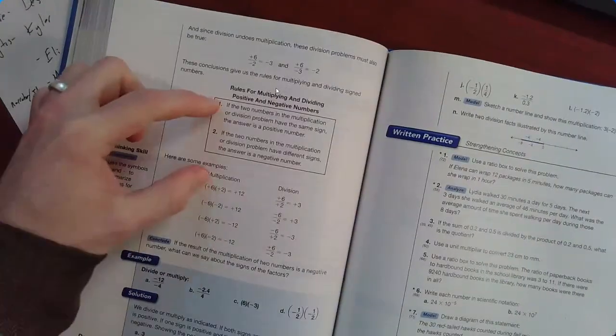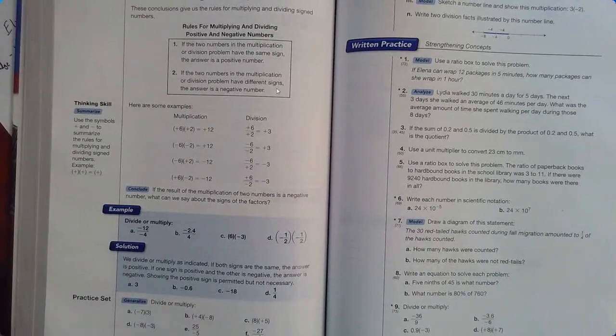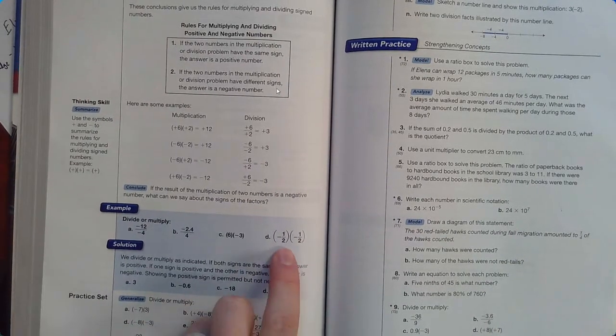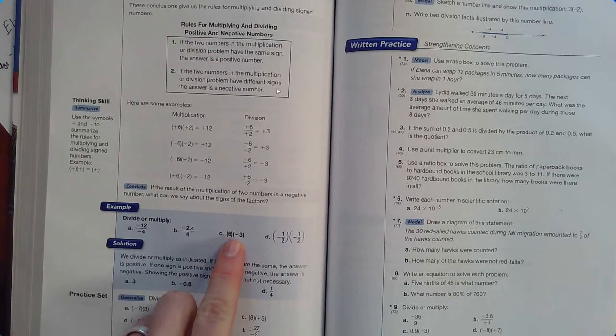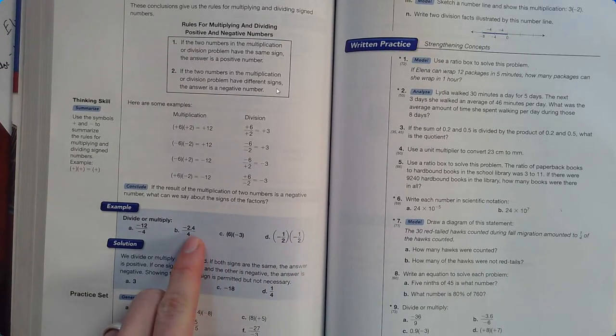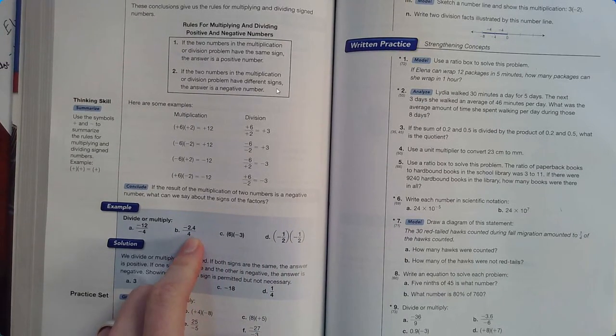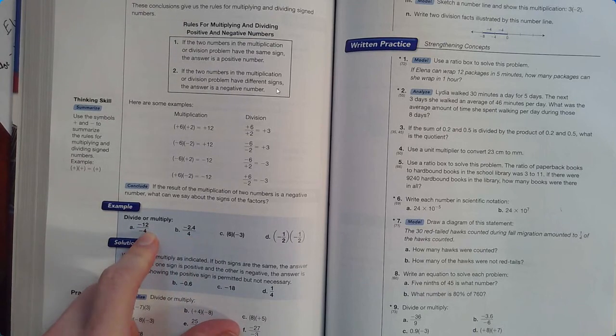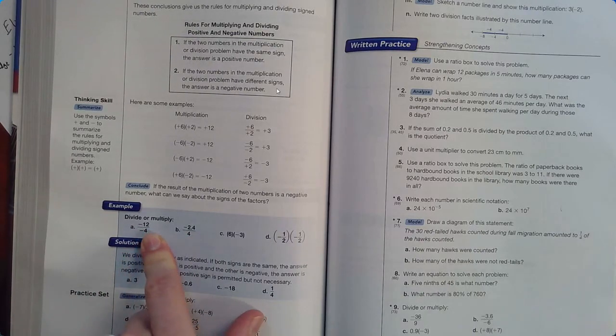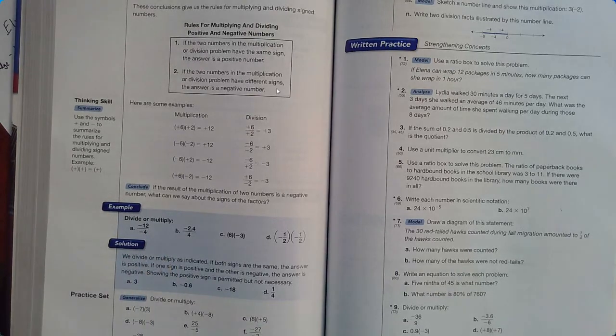Okay, so here's same sort of deal, same sort of rules, whichever works best for you. I don't think you guys will have too much issues with it. Negative times negative, that's going to be a positive. Positive times a negative, that's going to be negative. Negative divided by a positive, that's going to be negative. And then negative divided by a negative, that there is going to be positive. Okay.